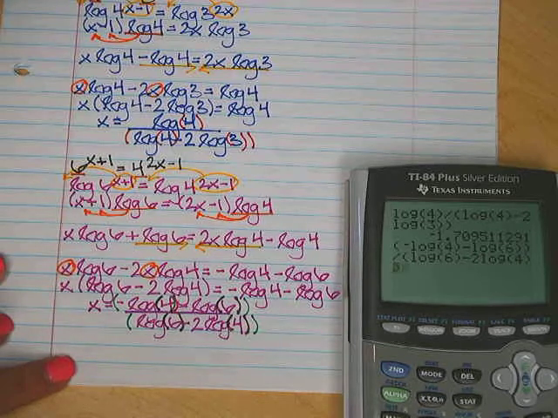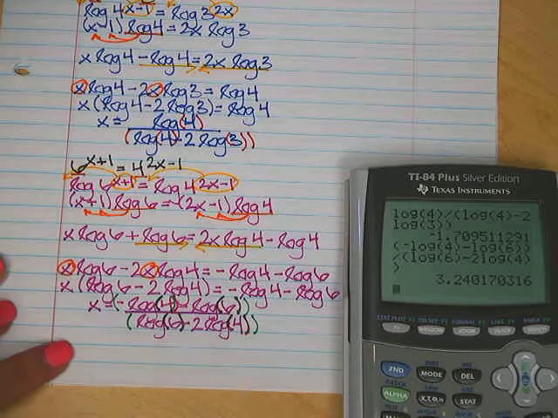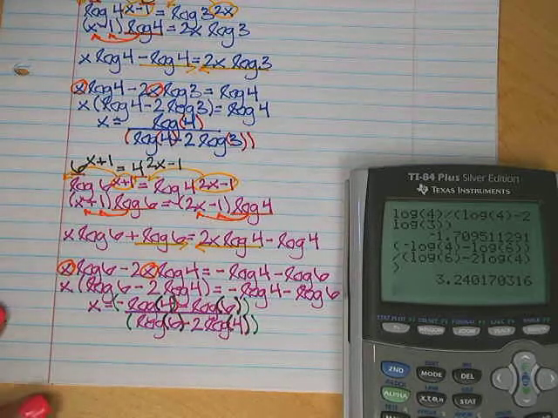So we have negative log 4 minus log 6 divided by log 6 minus 2 log 4. 3.2402 would be the answer rounded to 4 decimal places. I hope this gives you some clarity on exponential equations.